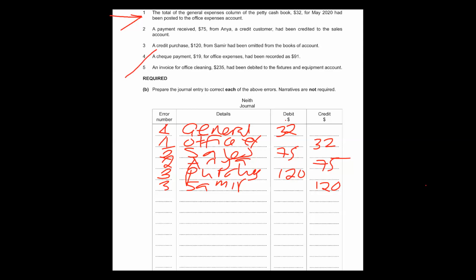Then the fourth piece of information that we're given is that there was a cheque payment worth $19 for office expenses that had been recorded as 91. What error is this one?